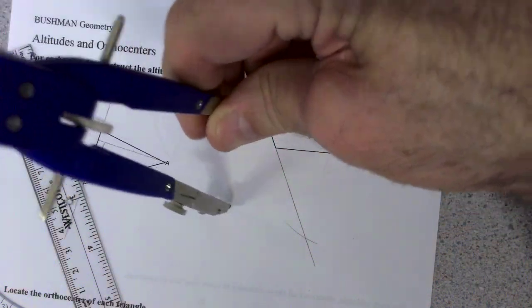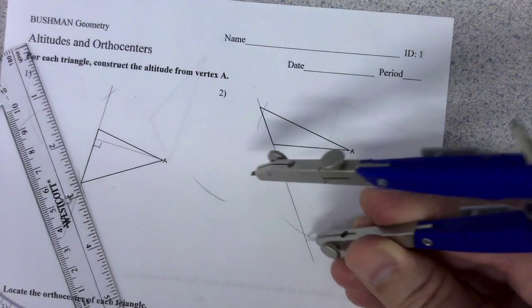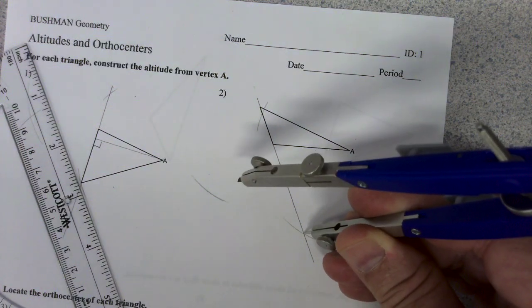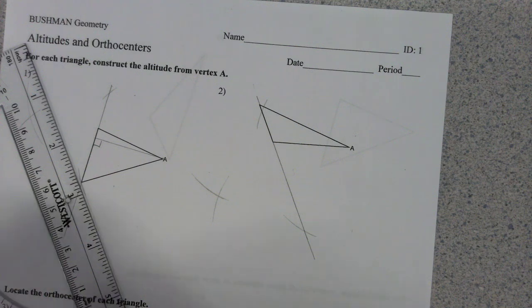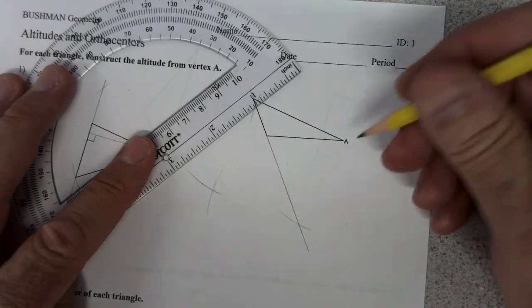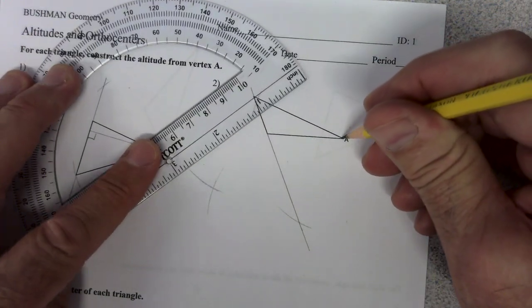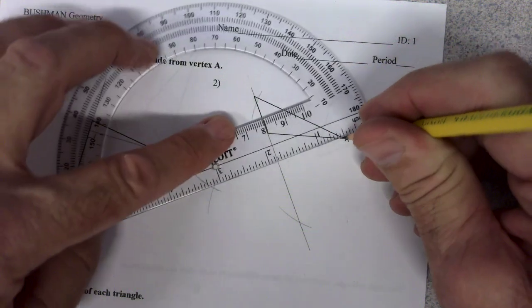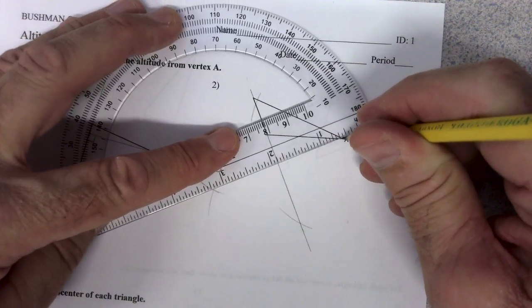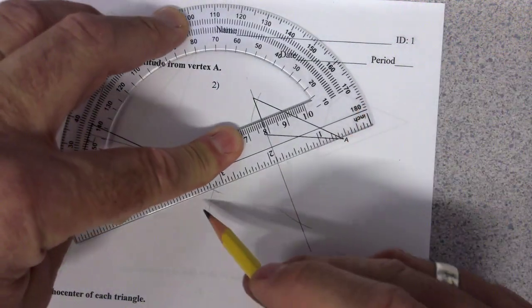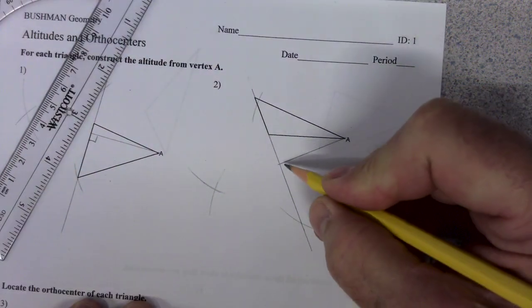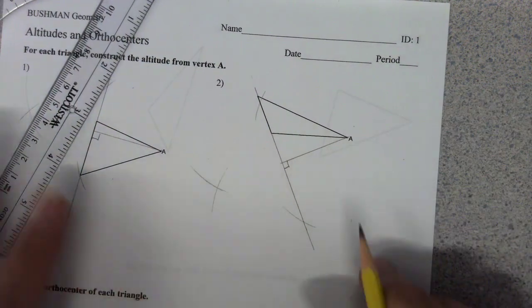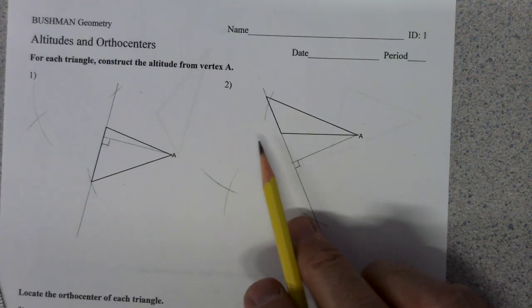I'll draw one of my marks, switch it over to this side, draw the other mark. Now I have an intersection. Use my pencil and straight edge, connect with A, and line it up. Should be right about there. I'm not going to draw the whole line, I'm just going to draw this. So this is the altitude. That's the altitude of that triangle.